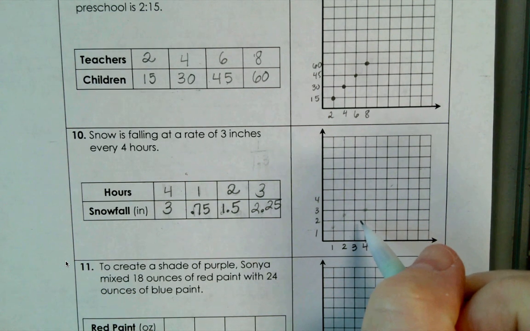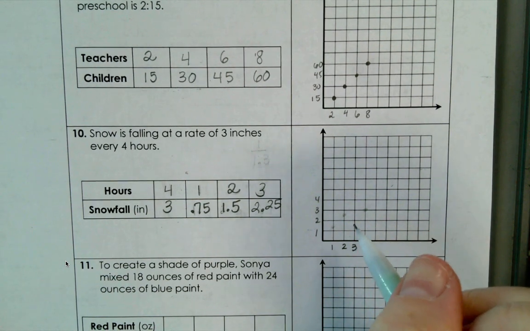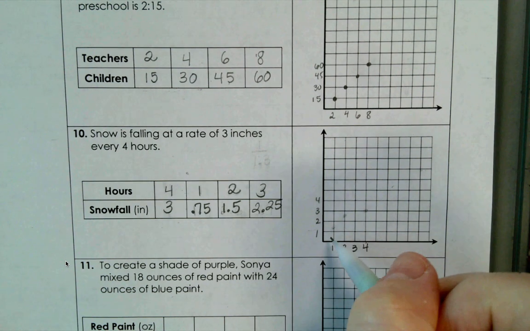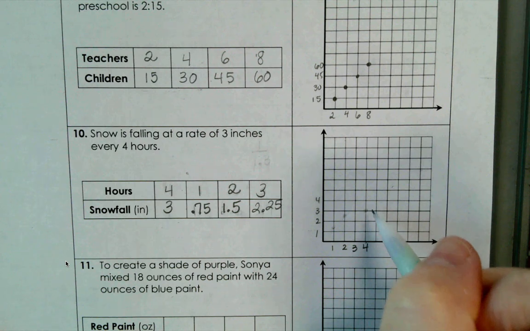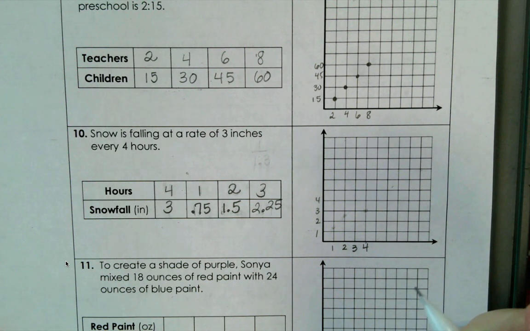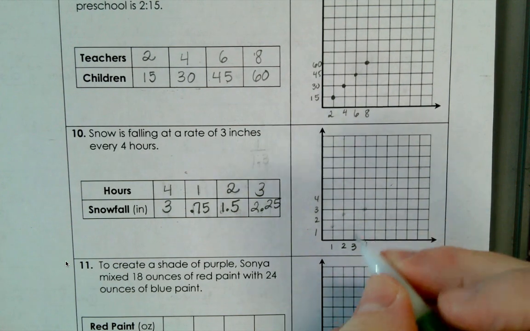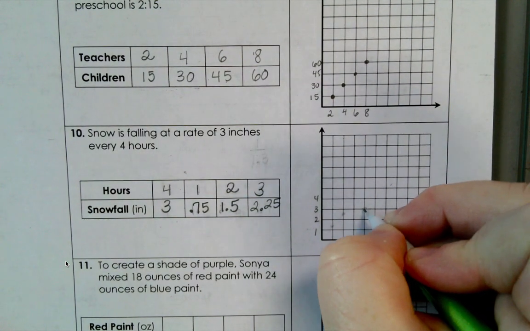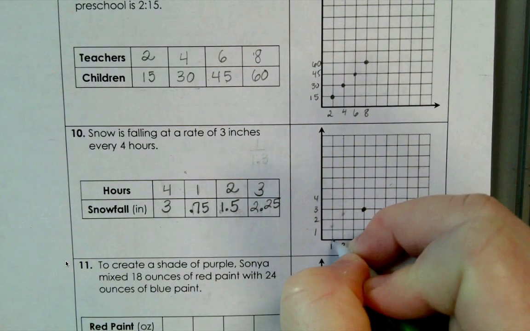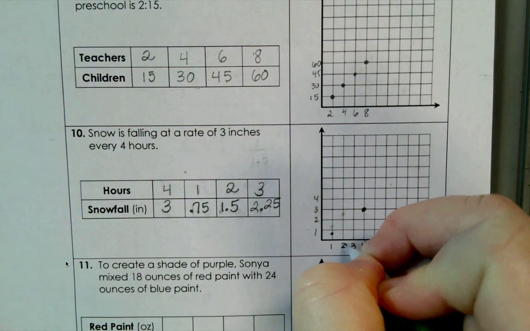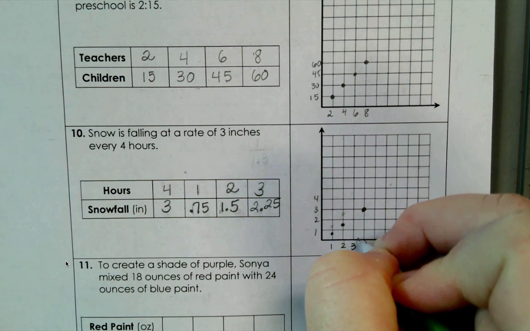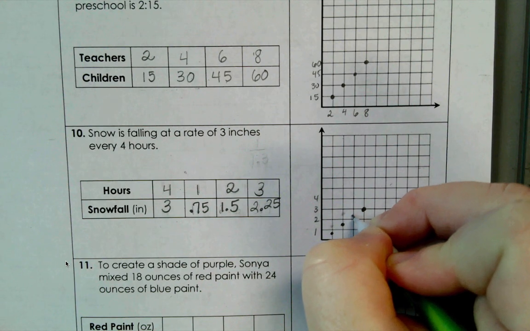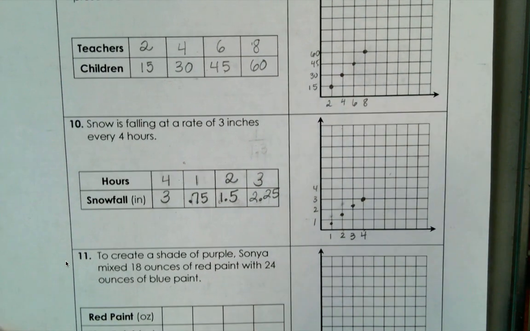Now, note that sometimes we don't catch these things until we're actually graphing it. And you think, well, it should be linear, meaning it goes in the same direction and doesn't go down because we're increasing. And oh no, my picture doesn't look right. That is a perfect way of catching your mistake, like I just did. So over 4 of 3. Over 1 up 0.75, over 2 up halfway, over 3, 2.25. That's it.